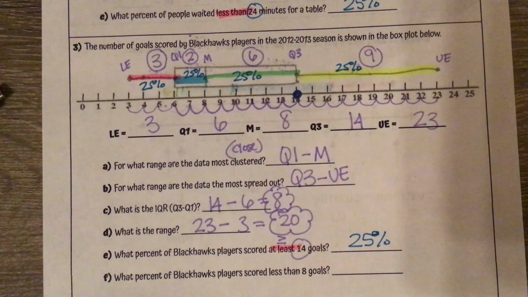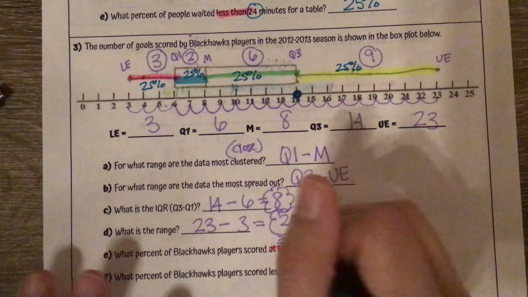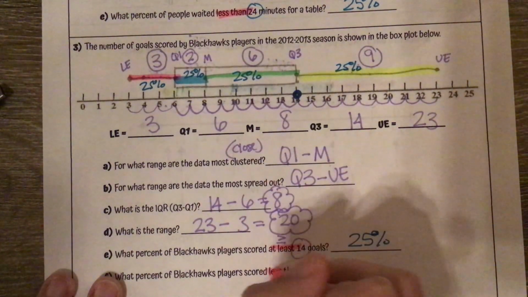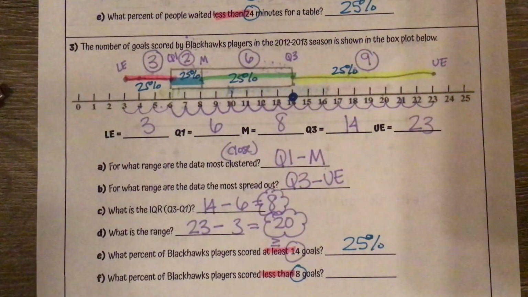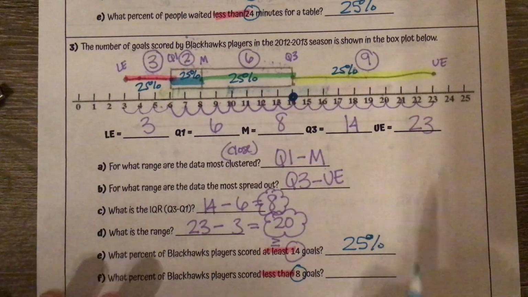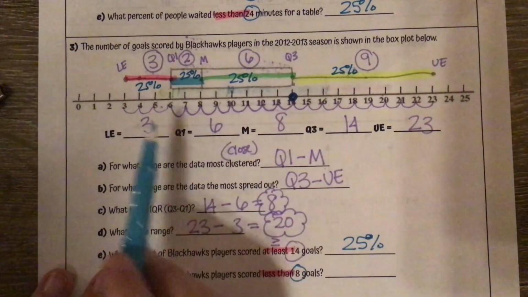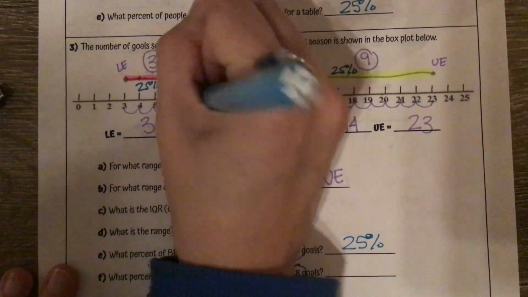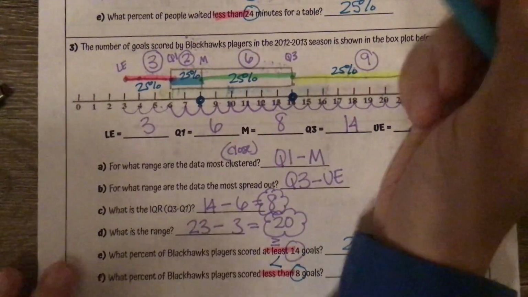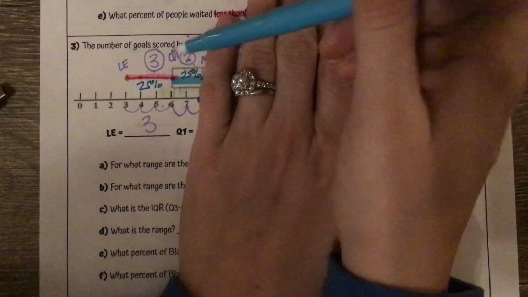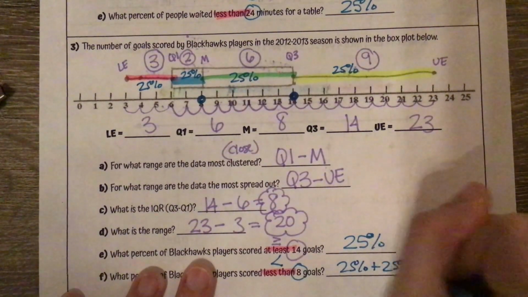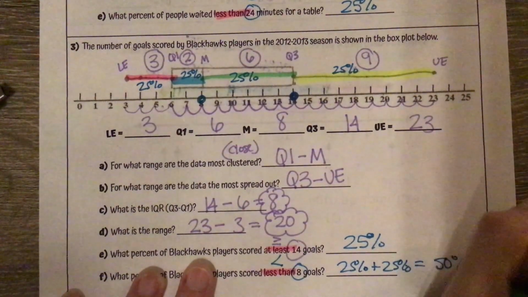What percent of Blackhawks players scored less than 8 goals? So less than 8 goals, we are looking at where 8 is. Less than means smaller than, so I'm looking at what's less than. I see 25% plus another 25%, which equals a total of 50%.